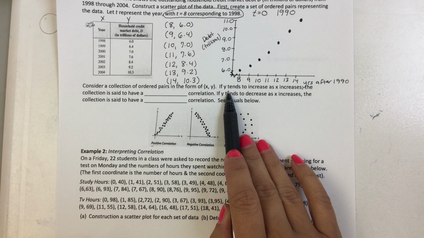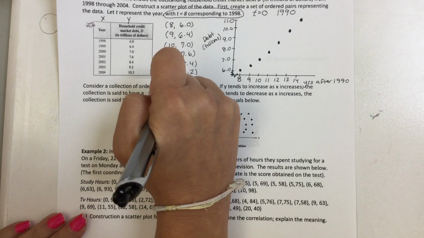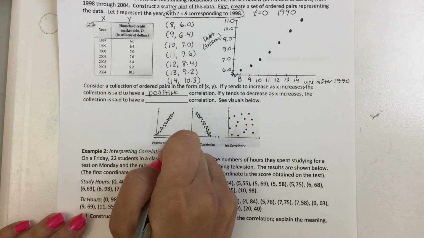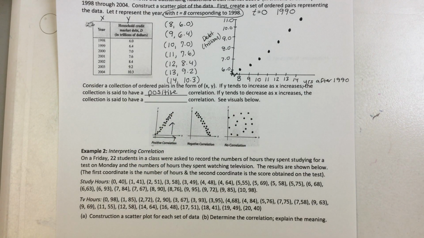So as you go to the right, the y values are going upwards. The collection is said to have a positive correlation, and that's what that would look like. As you are going to the right, the graph tends to go upwards.